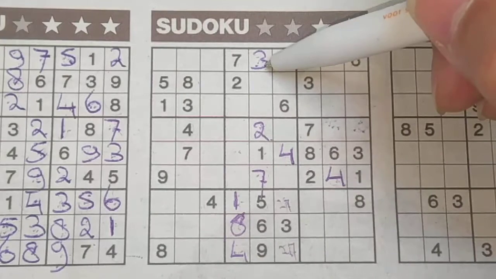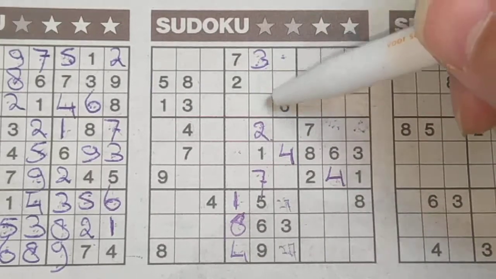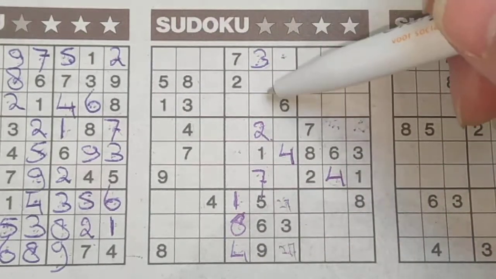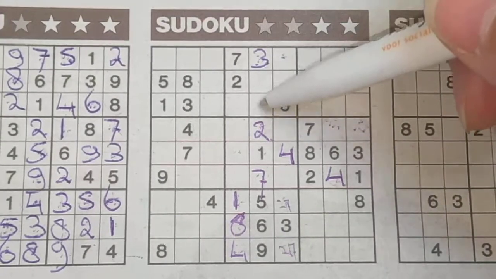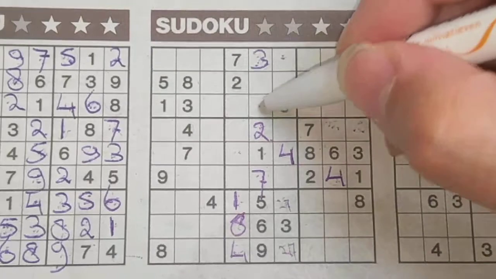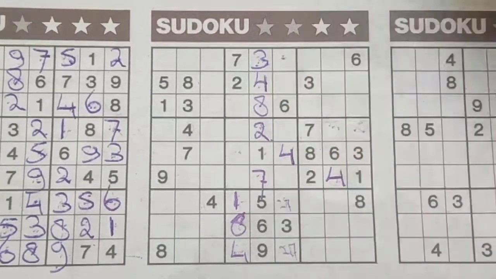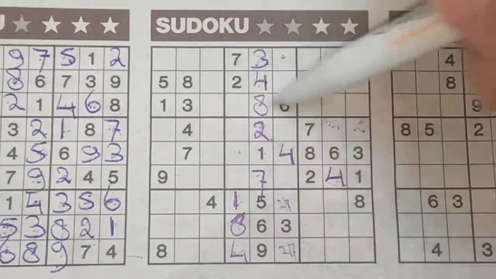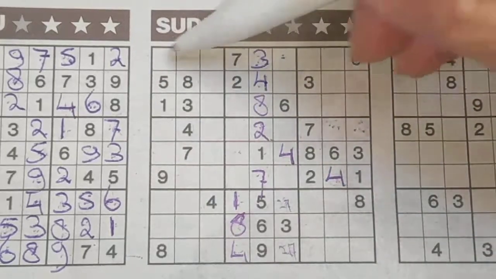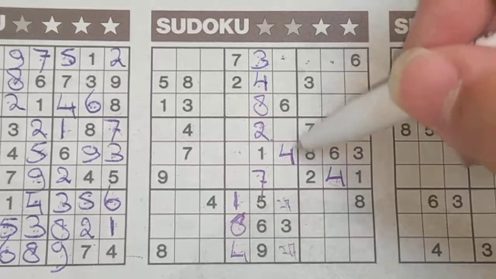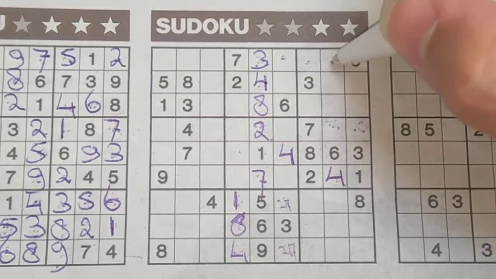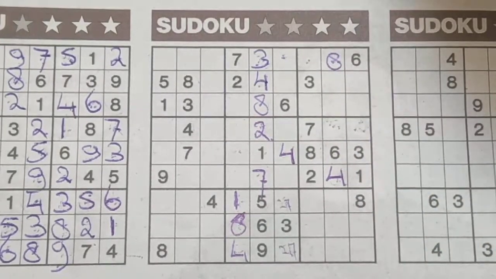1, 2, 3. 4 is missing in this middle column, and the 8 is missing. The 4 and the 8. We have an 8 here, no 8 there. 8 should be here, and the 4 goes there. 8 in this row, 8 in the second row. So in the first row, the only 2 places for the 8 should be here or there. But I see here an 8. No 8 there. 8 should be here. Yes.